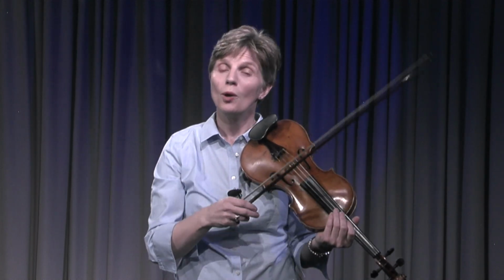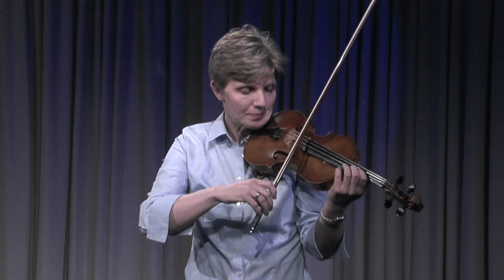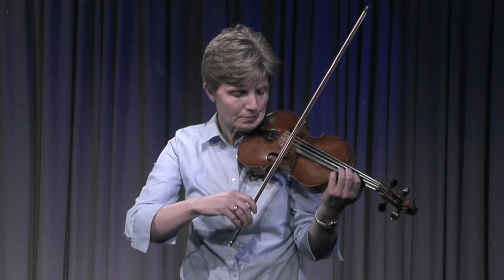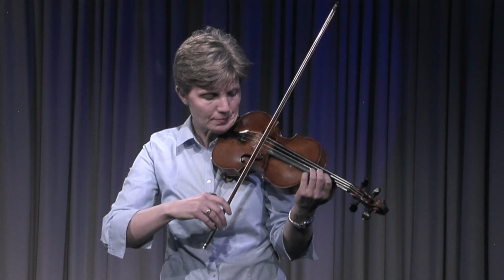You can hear as I move it around how it changes. But when we feel the combination that works, the stroke is easy. It is a tiny, tiny change that has a huge effect. So here's a little Mozart example.